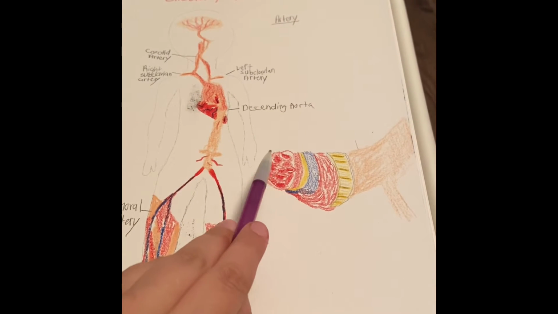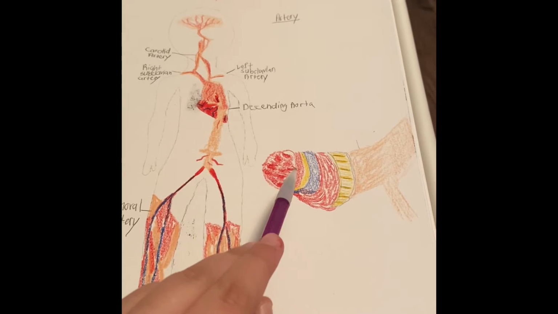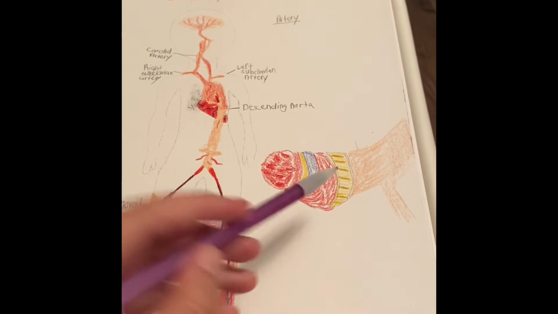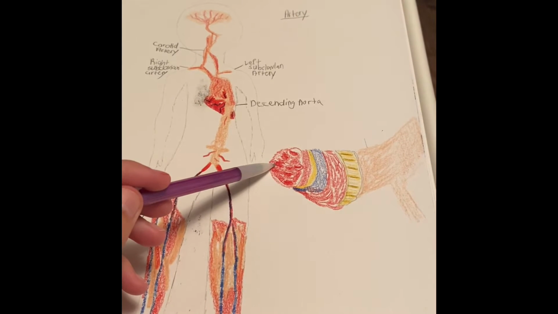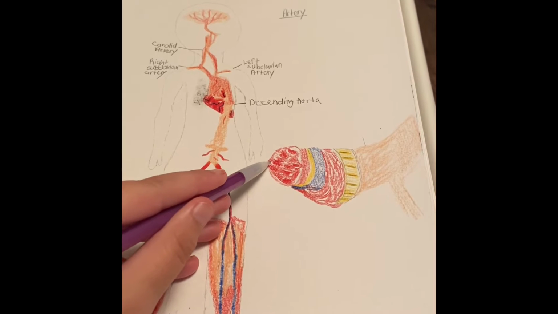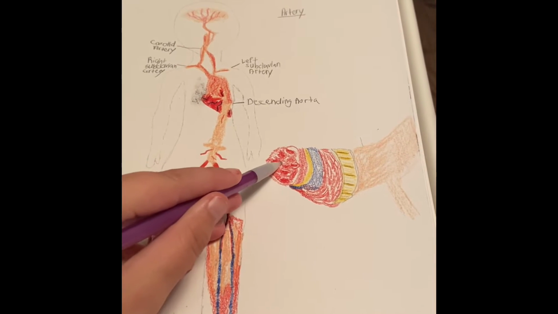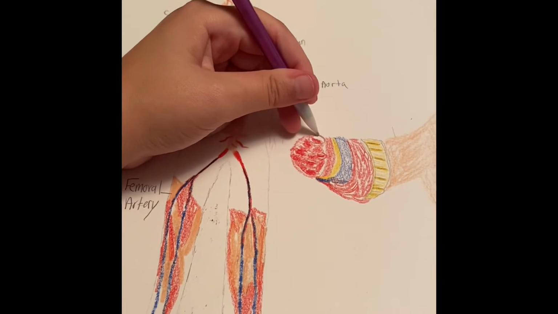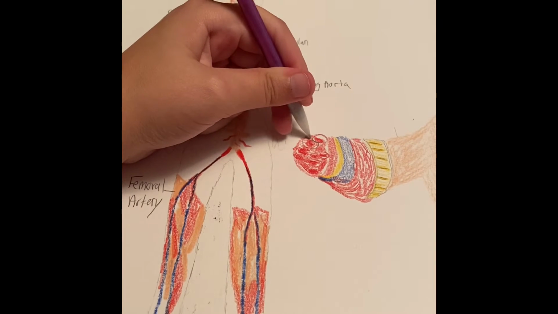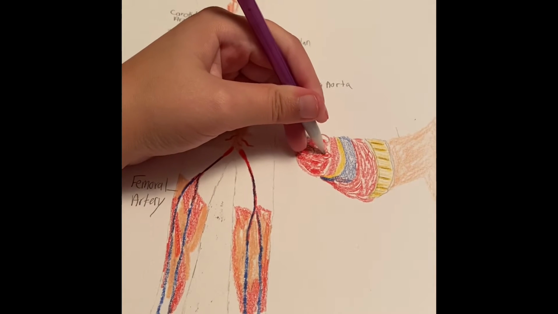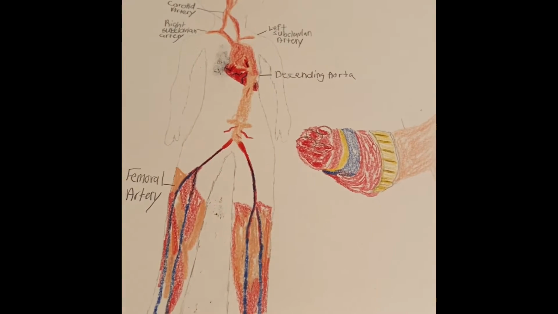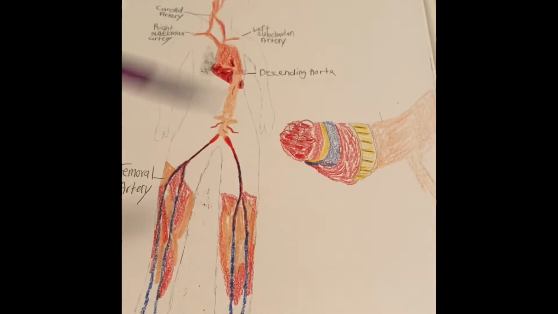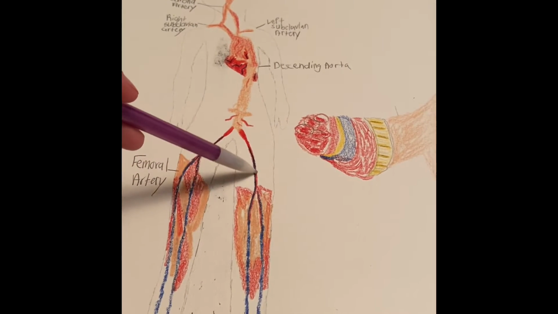holds all of the inner layers. The artery is just a whole bunch of layers, and it holds all these little blood cells. Those are little blood cells, okay? Right in here, if you see them. And then that's blood. And then the blood travels in the artery, and that is how that goes.